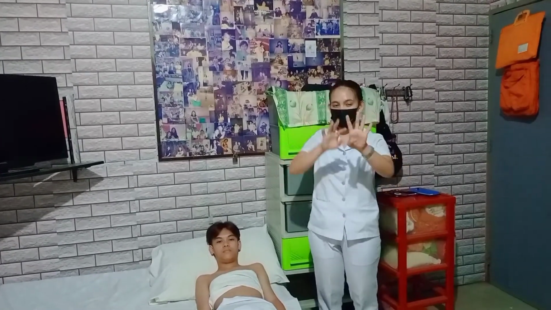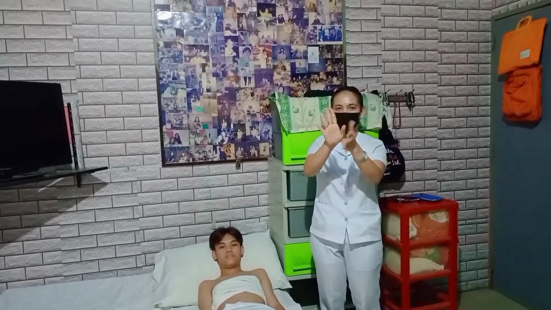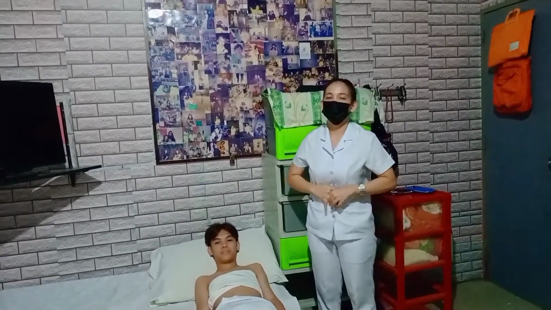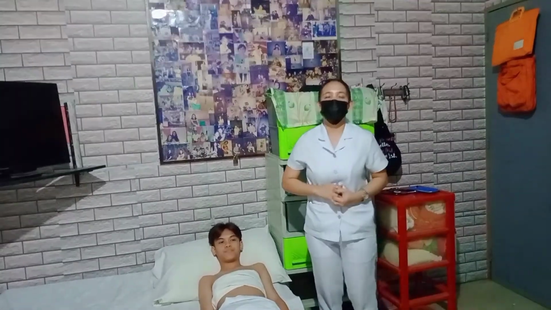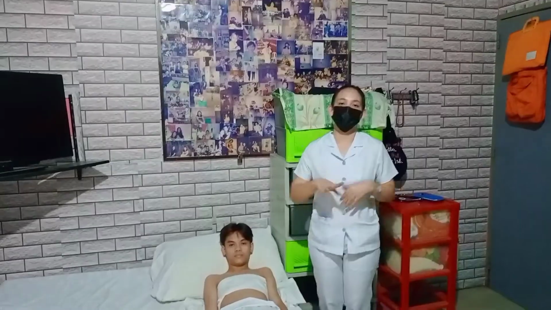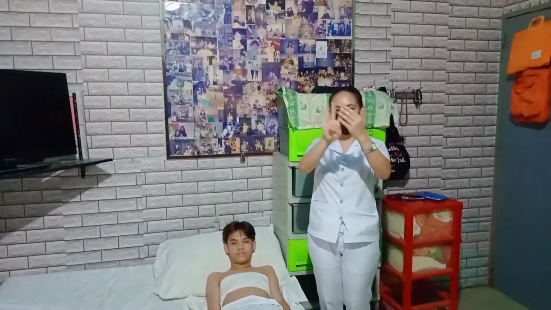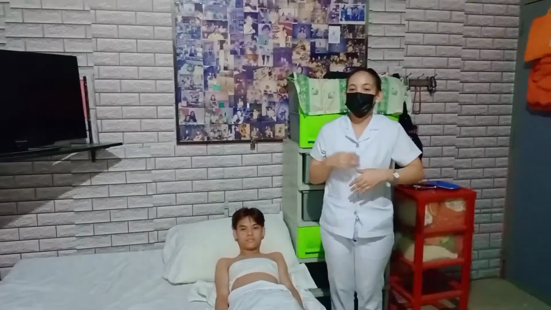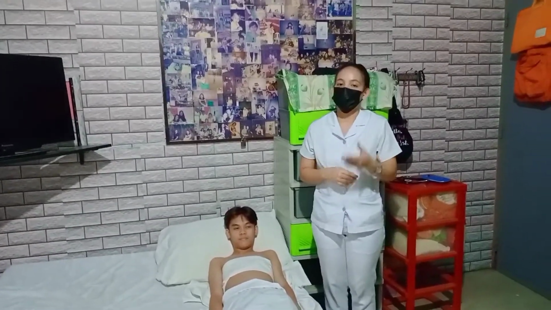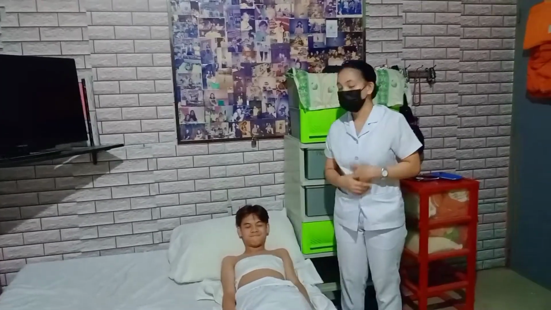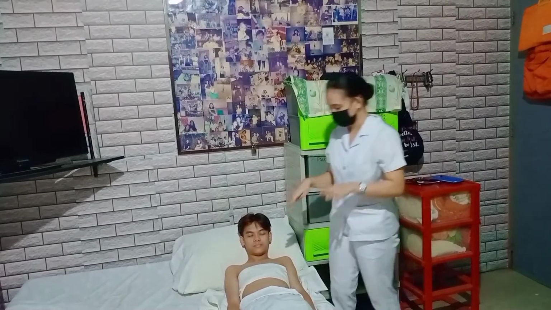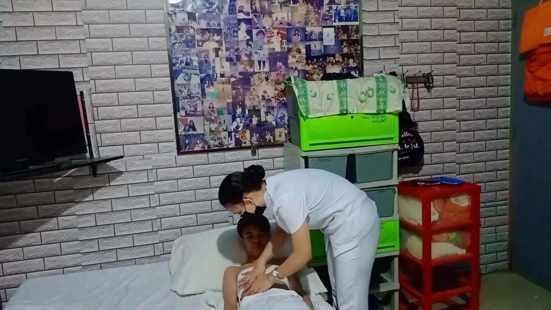First, using my fingertips, which is this. These are my fingertips. Compress the quadrant 1 centimeter in a dipping motion using your fingertips. So now I'm going to use my fingertips to palpate the abdomen part of my client.